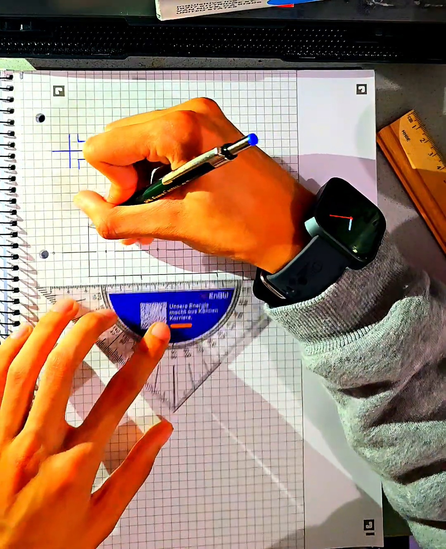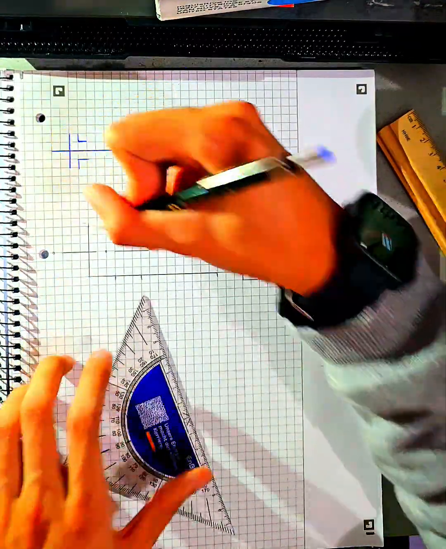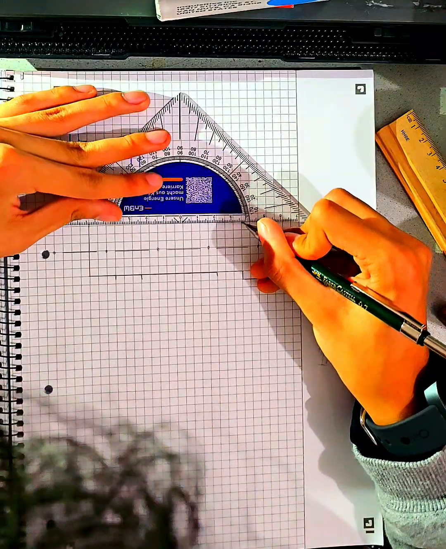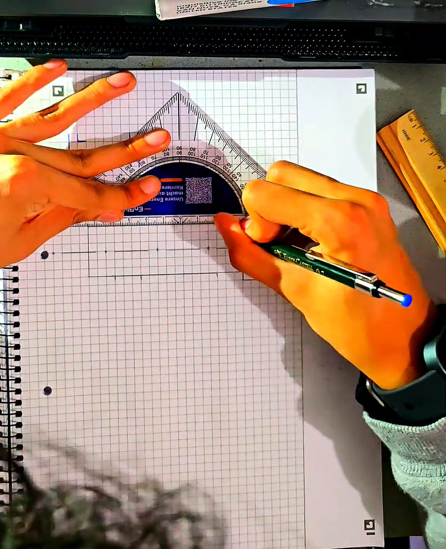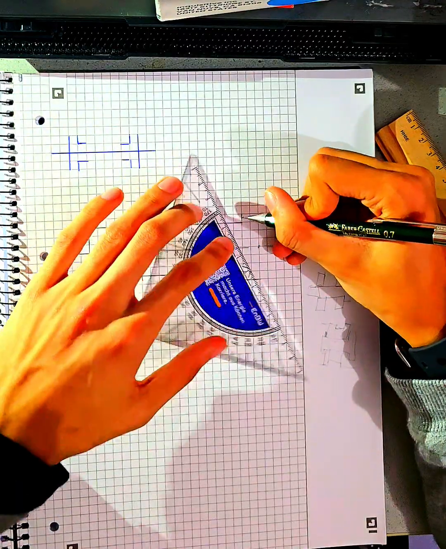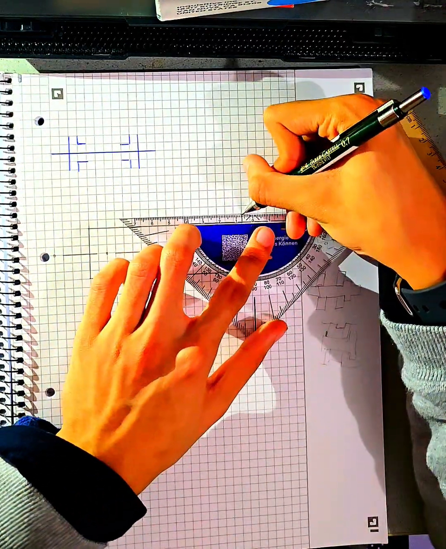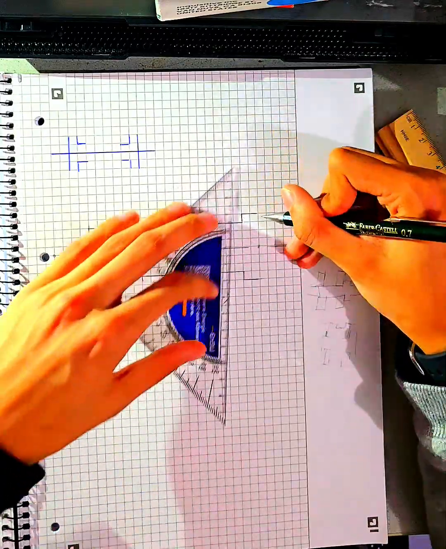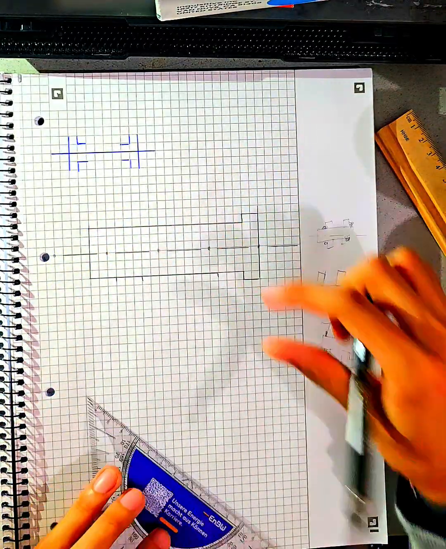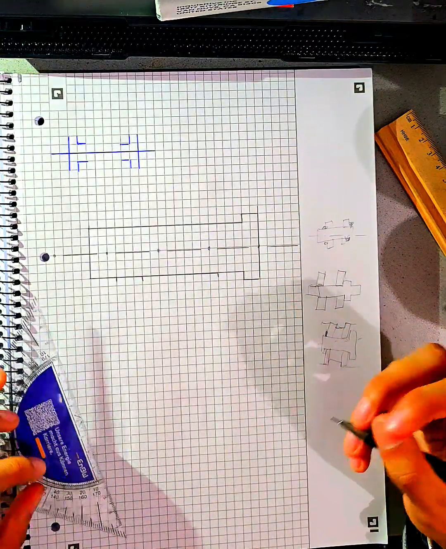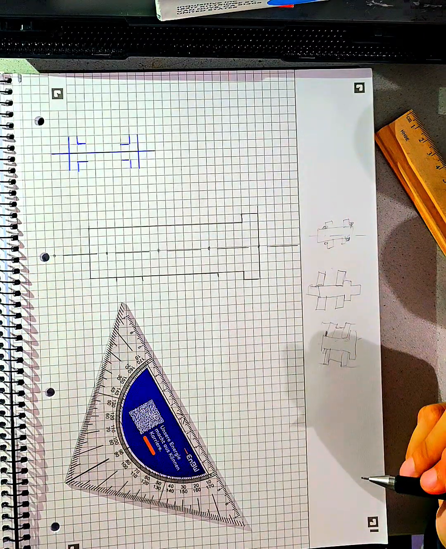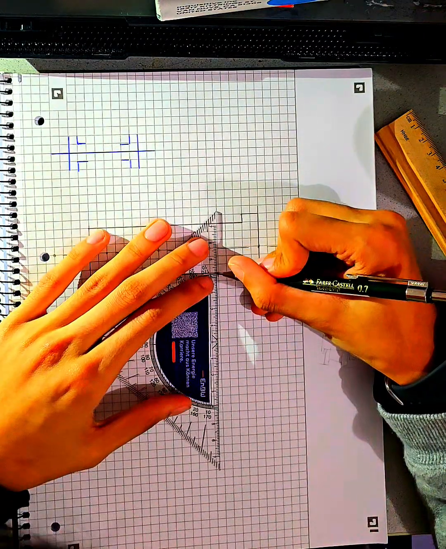Then we can draw the same thing on the opposite side. There we go. So this is what our shape is gonna look like. Right, let's insert our bearings in. So actually, yeah, let's insert our bearings in, and I'll explain.